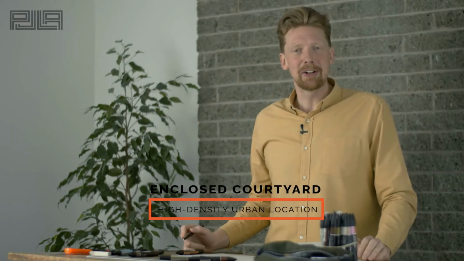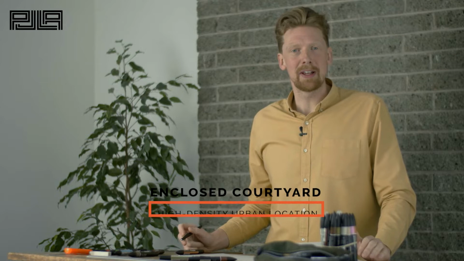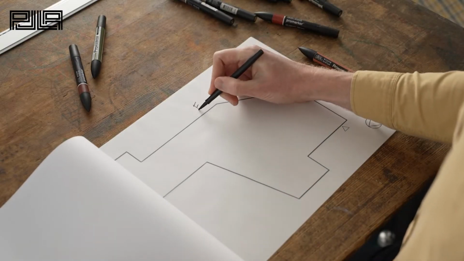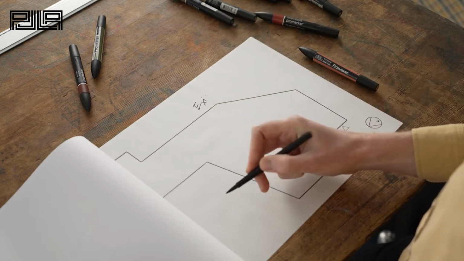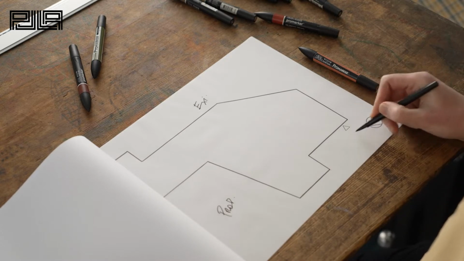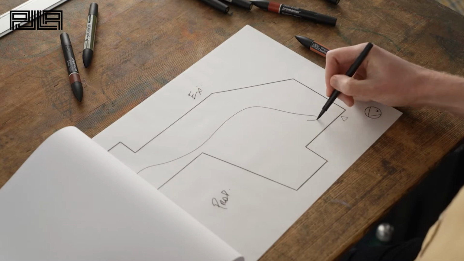Today we're looking at an internal courtyard for a proposed apartment development in an urban environment. So what we have here is an existing building over here and our proposed apartments over here. We can see that there's only one point of access from the rear and all through traffic coming from here.